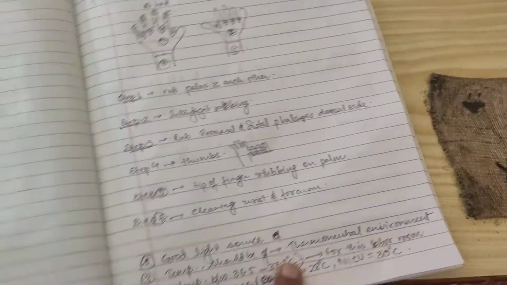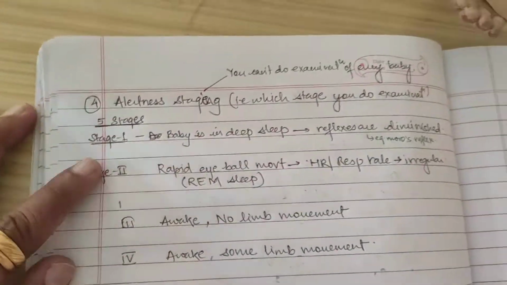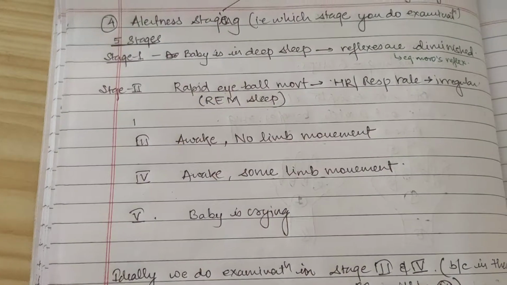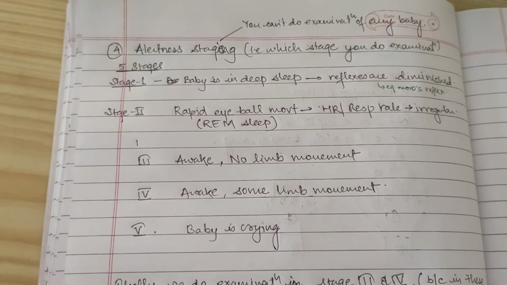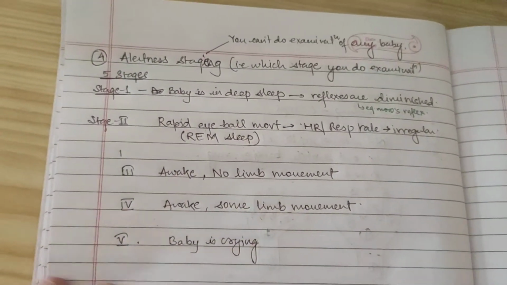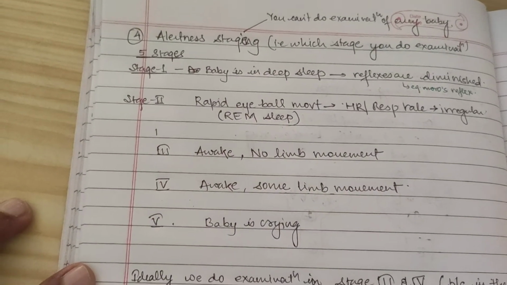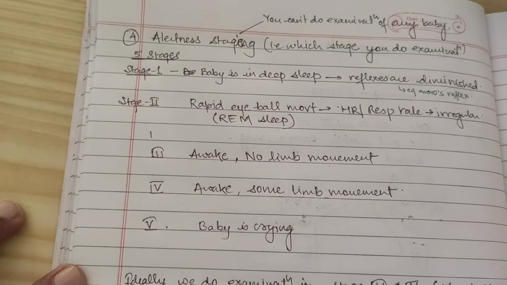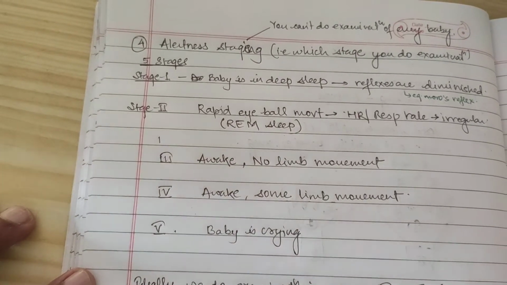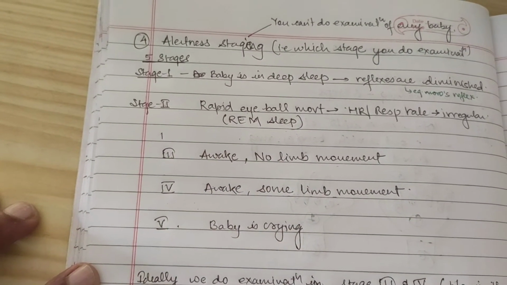There should also be a good light source for the examination. And another one was alertness staging. While beginning with the newborn examination, we cannot examine the newborn immediately after feeding, because while manipulating the baby there might be aspiration. So the ideal time for examination is 1 or 2 hours after the feeding of the newborn.